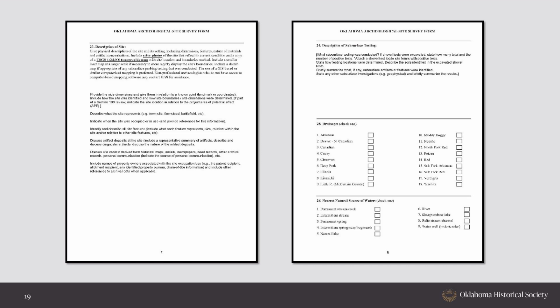Make sure you're telling us what the site represents. Is this a town, a farmstead, a battlefield, etc.? Identify and describe every site feature that you encounter within the site boundaries, and discuss the artifact deposits.